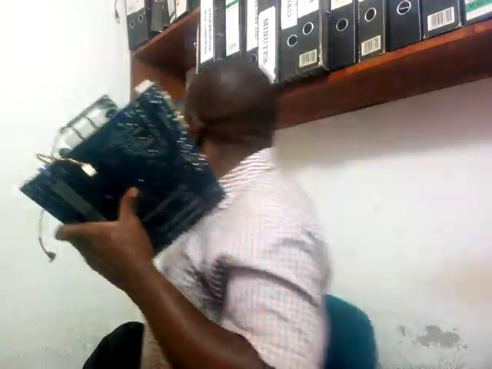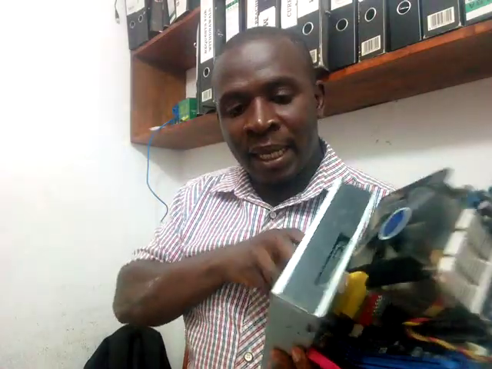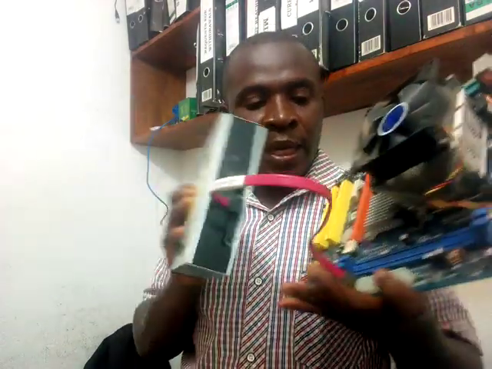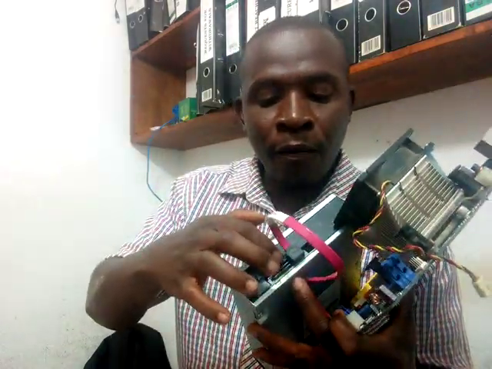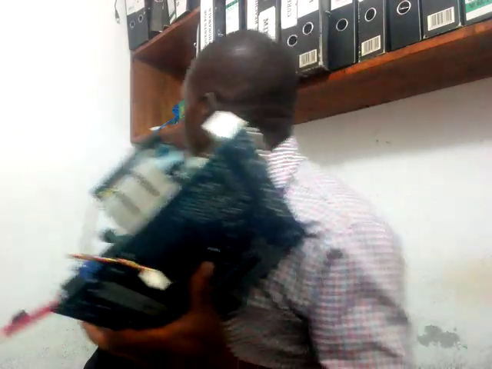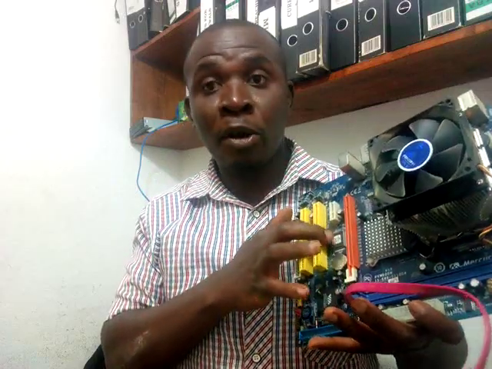And this is the SATA drive. This one will come and enter here like this. Then I need to provide the power for it from the power supply. Okay. Next time I'll show you different types of components. Then from there we shall learn about the BIOS.